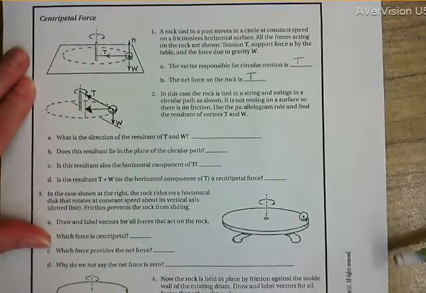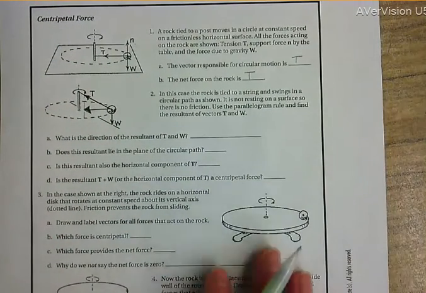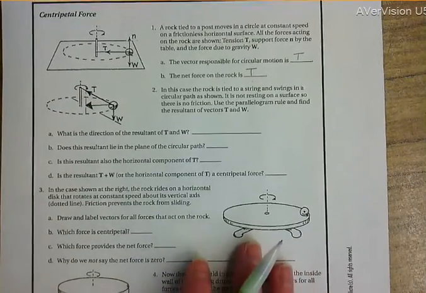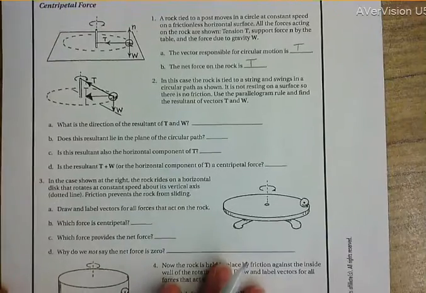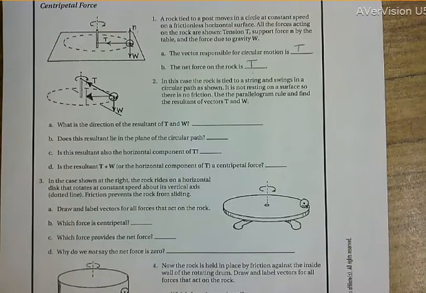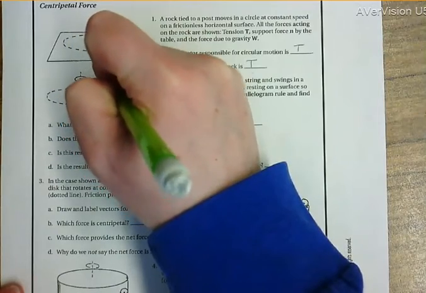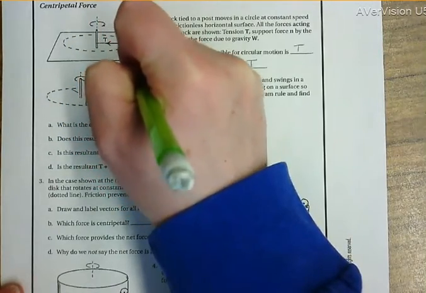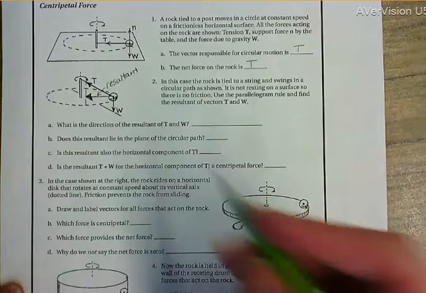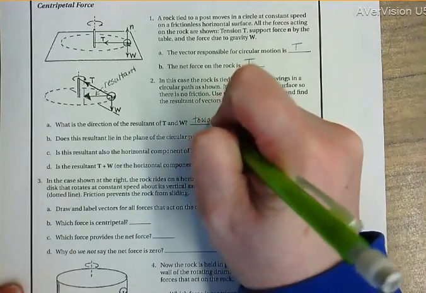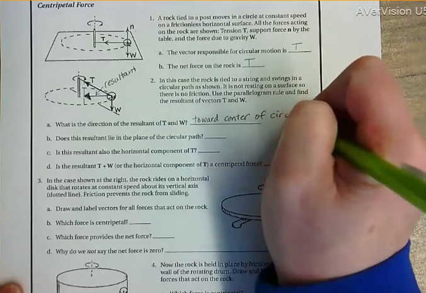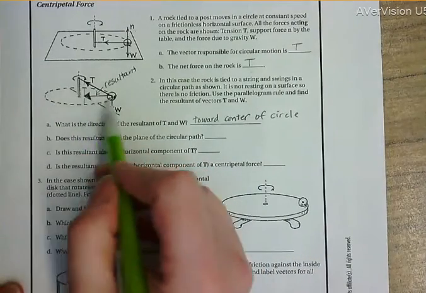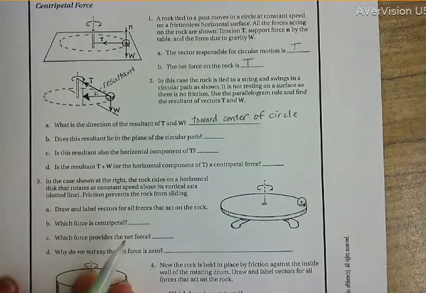Okay, so there's our resultant. Letter A: what is the direction of the resultant of T and W? So this is our resultant. Well, what direction is it? Well, it's toward the center of the circle, right? Because here's that circle, and it's definitely towards the center of that circle.